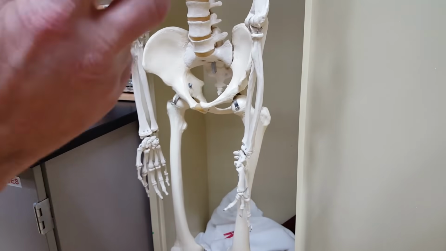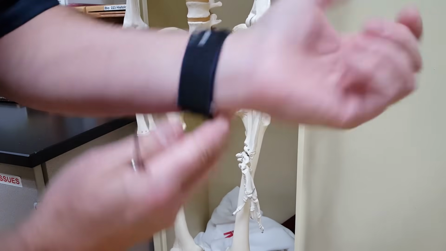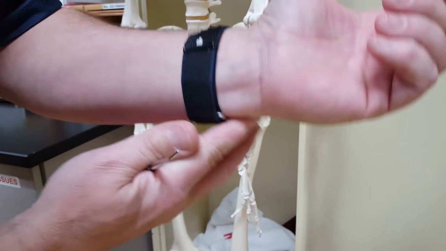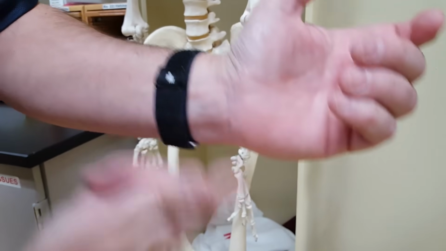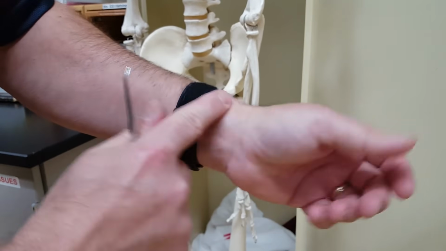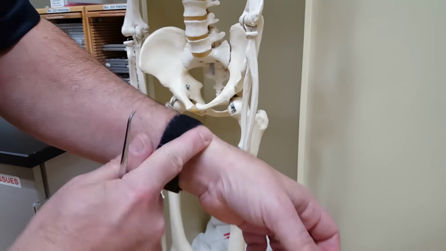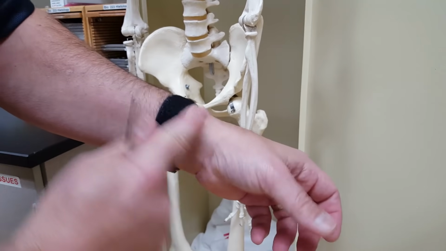Perhaps you can feel that styloid process on your own wrist. If I move my watch, right down here is a knob, I feel a process on my ulna side. I can feel a knob right here on the radial side.